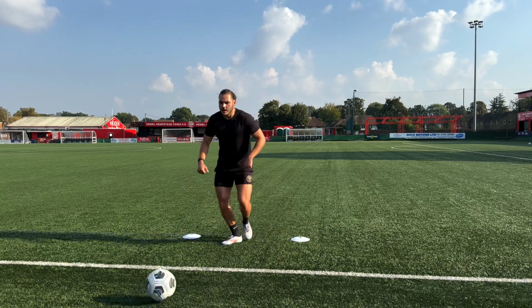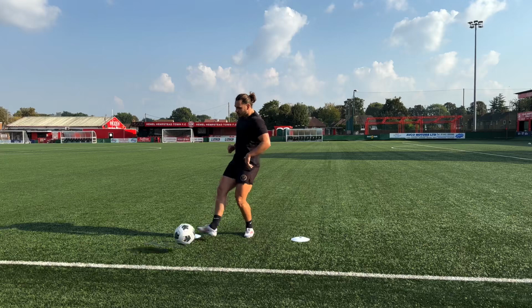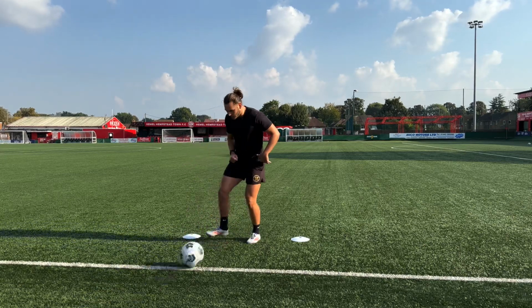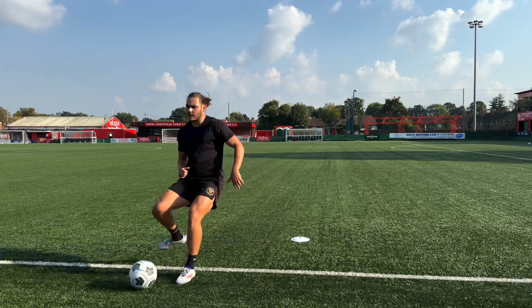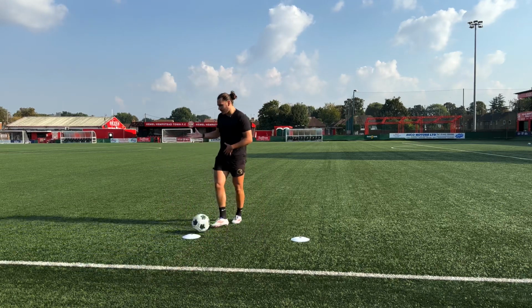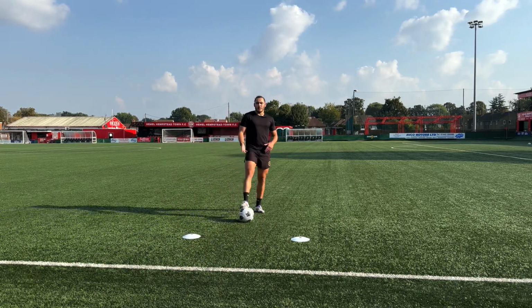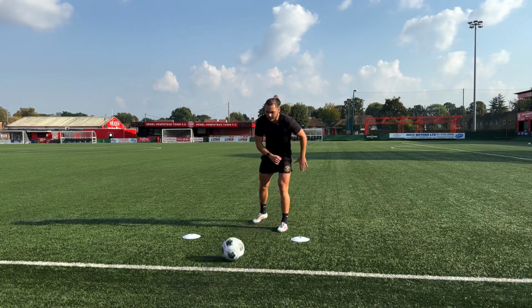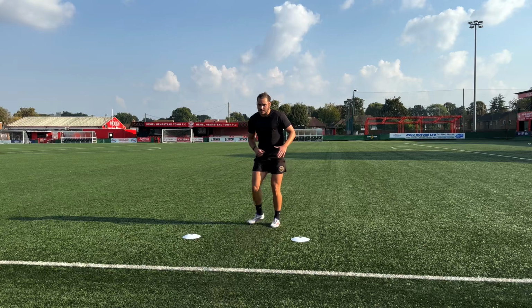So if I want to take a little bit of weight off a pass, I'm just going to go for a little bit of a smaller movement with my foot. It might go from here to there. And that is going to be a nice cushion touch for anyone else to get onto it. Once you get a little bit more advanced with the bounce pass, you can then get into going a little bit harder and really testing yourself.